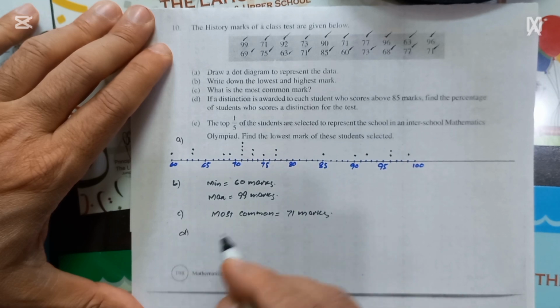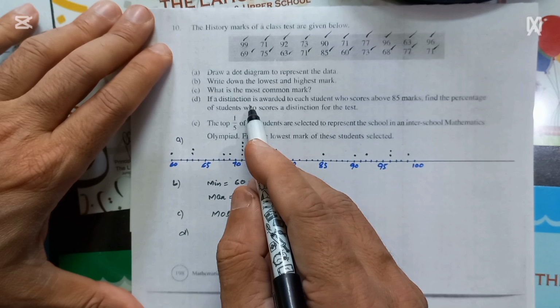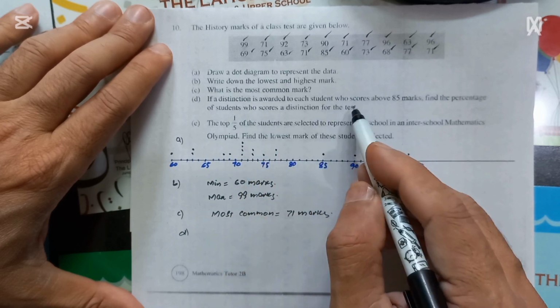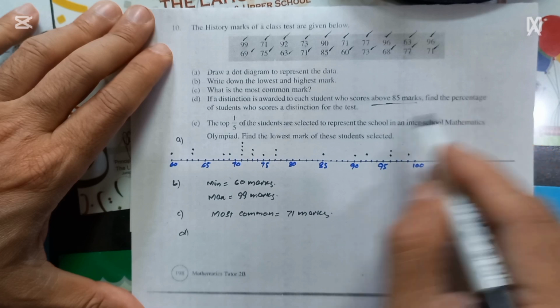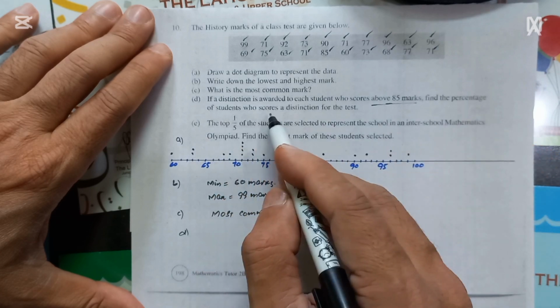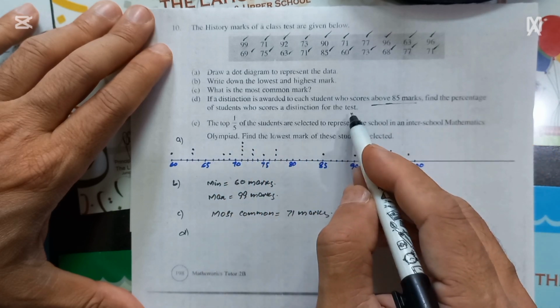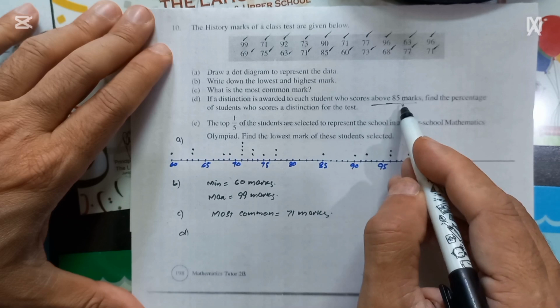D part's requirement is, if the distinction is awarded to each student who scores above 85 marks, find the percentage of the students who score a distinction for the test. Okay, more than 85.